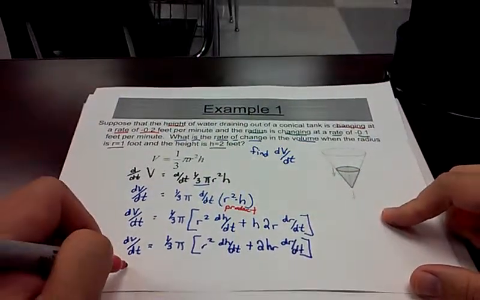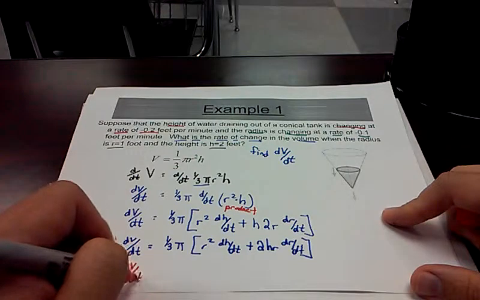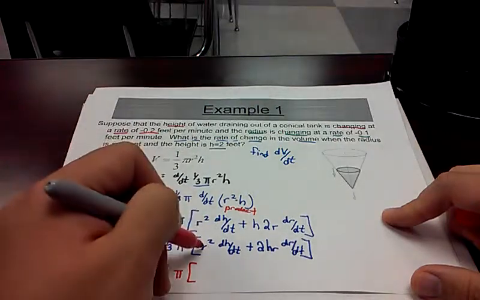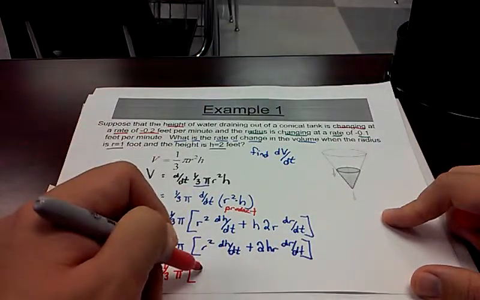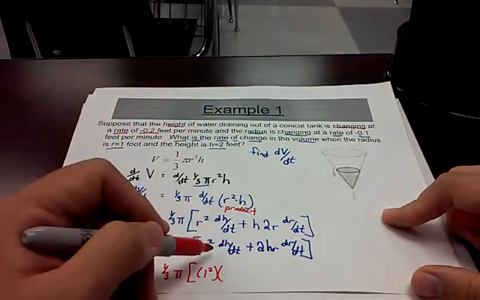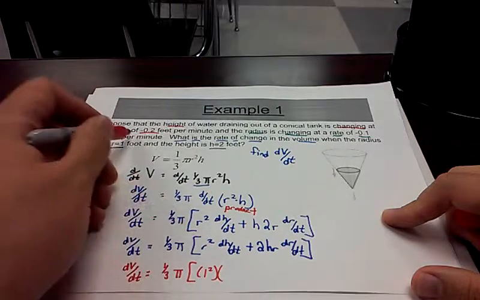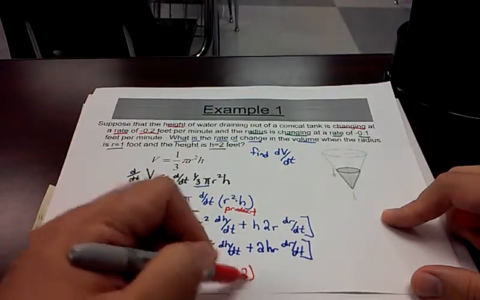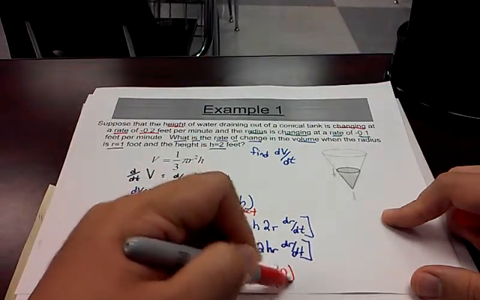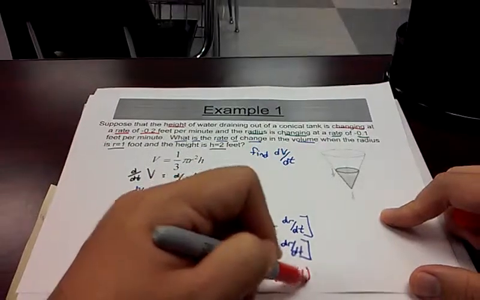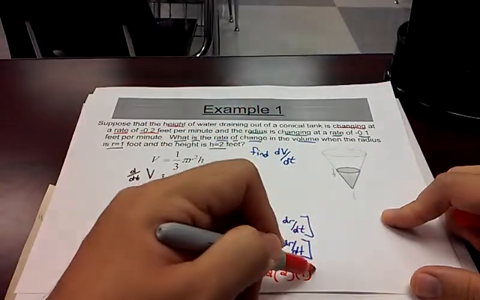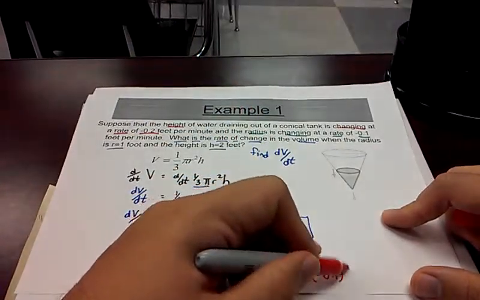So the derivative of the volume with respect to time is going to be 1/3 pi bracket r squared, so r is 1, so 1 squared times dh/dt, or the change of the height, which is negative 0.2, plus 2 times h, which is 2, times r, which is 1, times dr over dt, or the rate of change of the radius, which is negative 0.1.